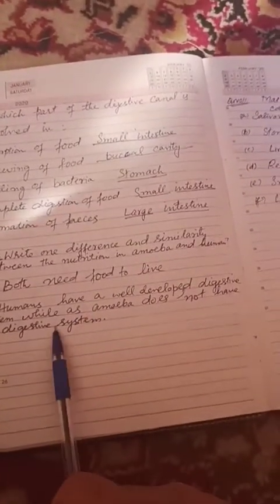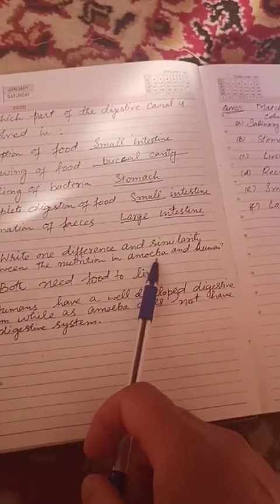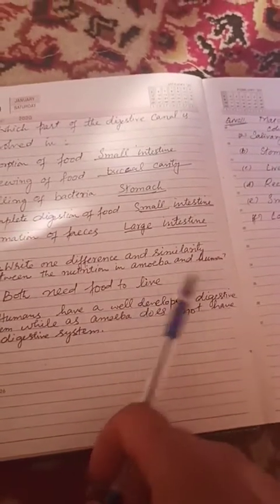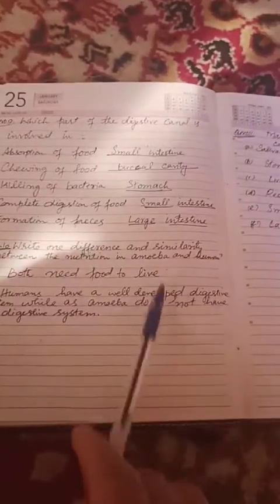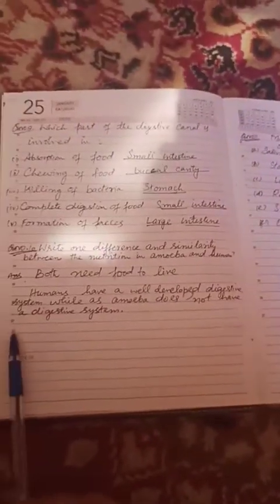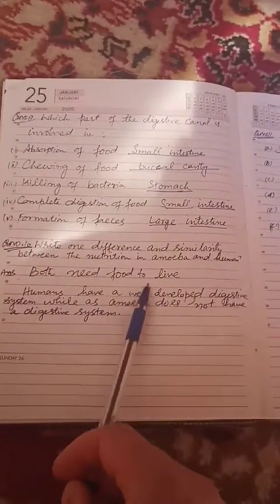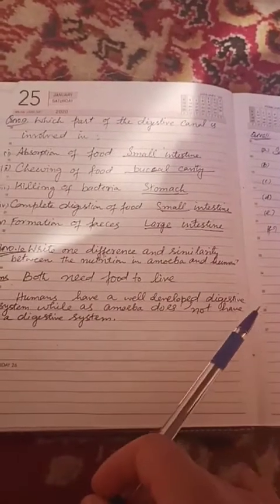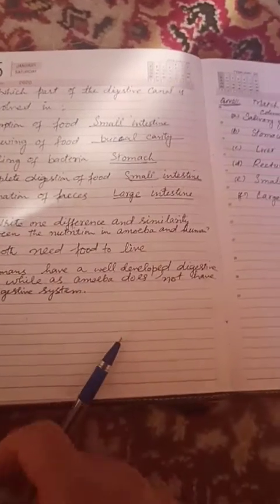But the difference is that since amoeba is a unicellular organism, it lacks a well-developed digestive system. It doesn't have a proper digestive system. But in contrast to this, humans, which are multicellular organisms, have a proper digestive system. In amoeba, digestion of food takes place through a vacuole. It changes the shape of its body, but humans have a proper digestive system.